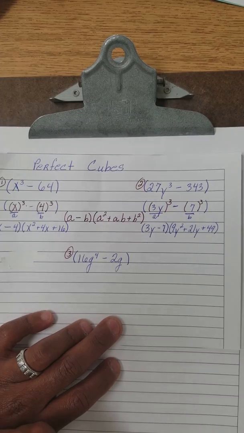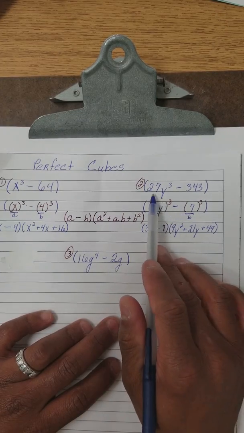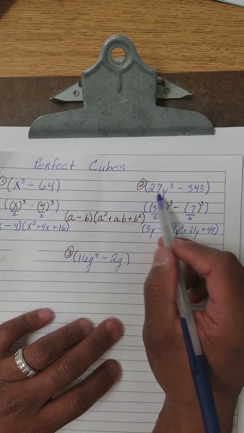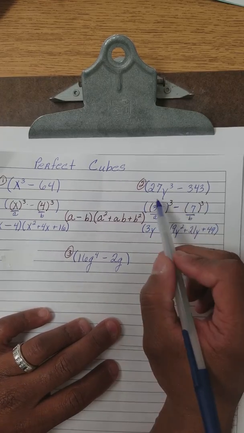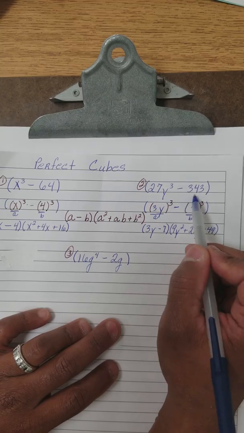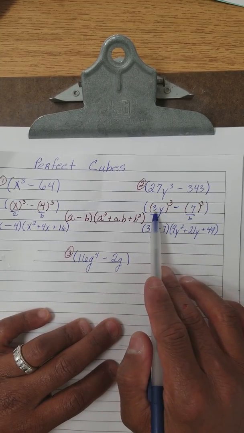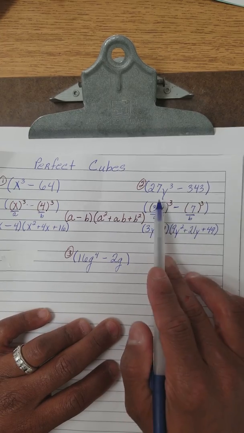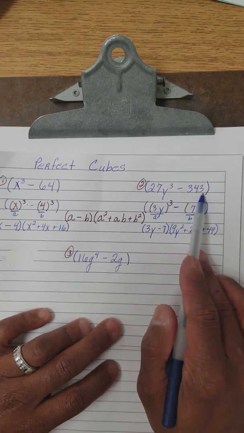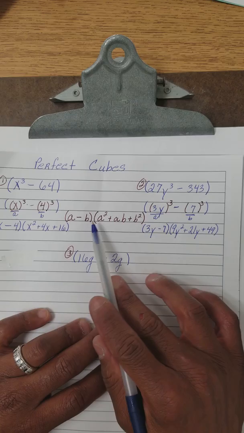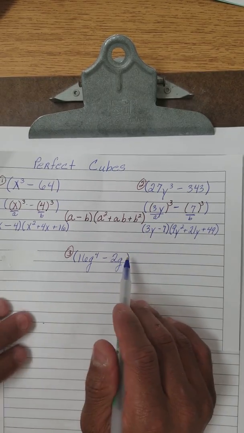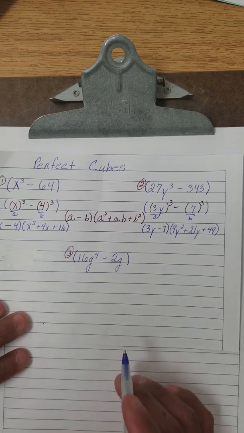What we've just done, we've just factored this perfect cubed binomial, 27y cubed minus 343. We found the two factors that were cubed to give us our 27y cubed minus 343. We used those with our pattern to factor it into this binomial times a trinomial.